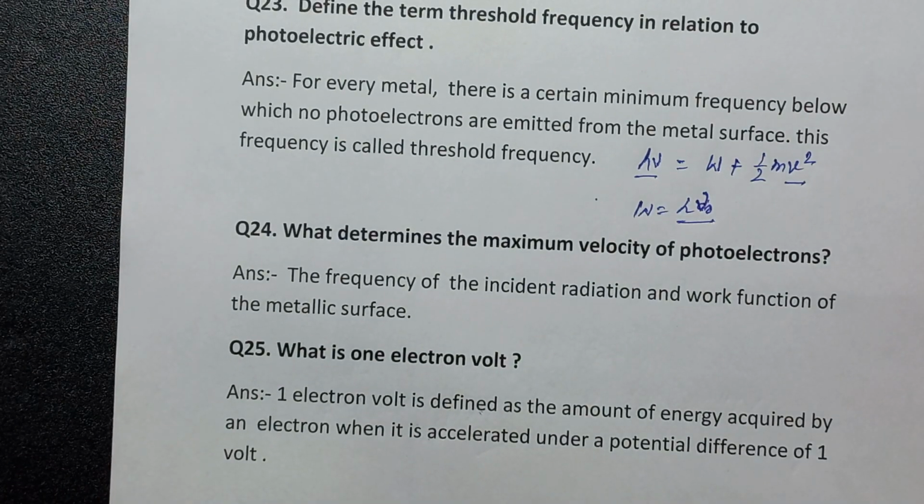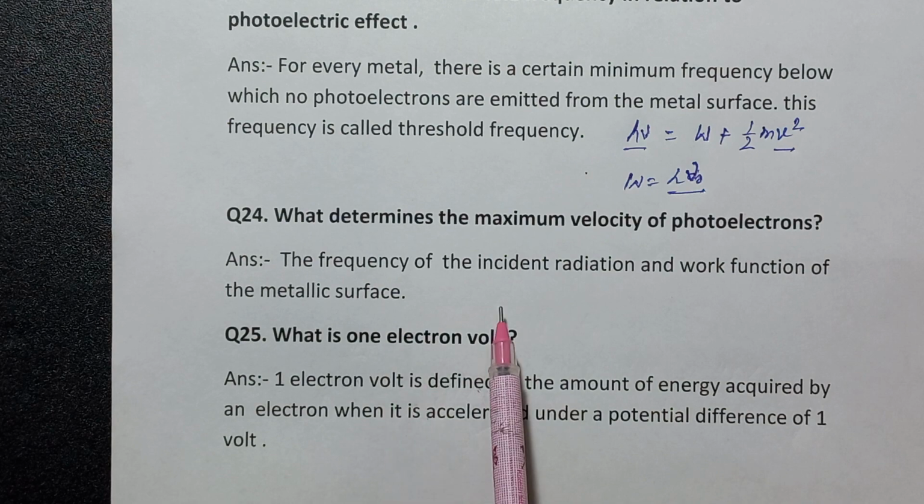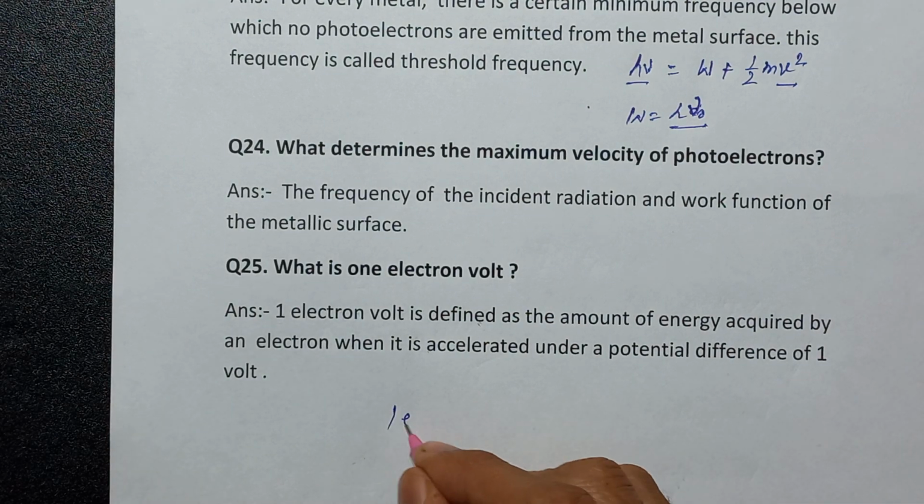What determines the maximum velocity of photoelectrons? The frequency of incident radiation and work function of the metallic surface determine the velocity of photoelectrons. What is 1 electron volt? 1 electron volt is defined as the amount of energy acquired by an electron when it is accelerated under a potential difference of 1 volt. It is represented by 1 eV.